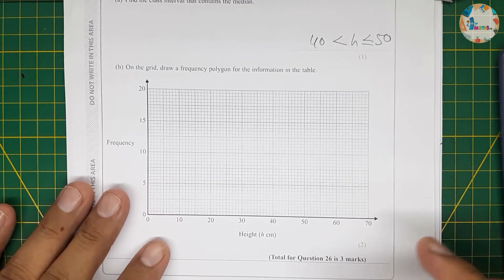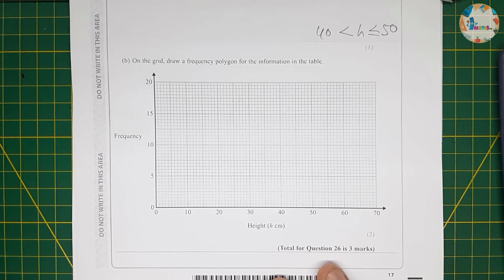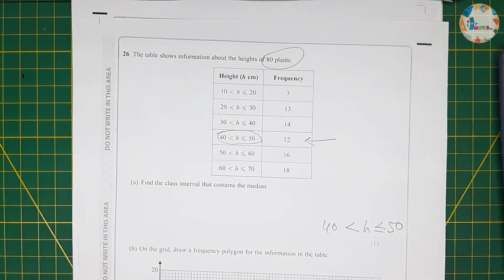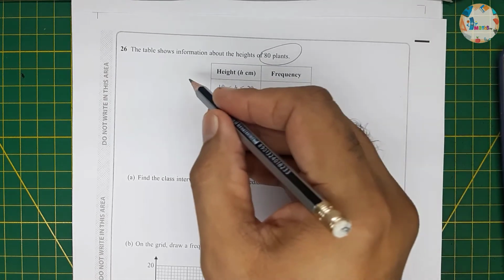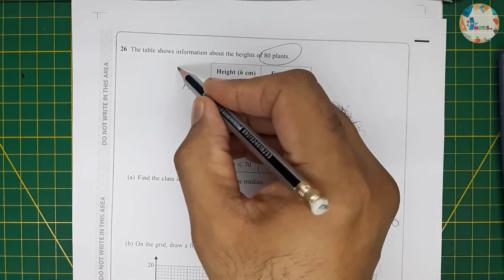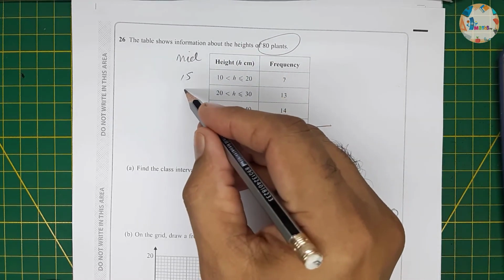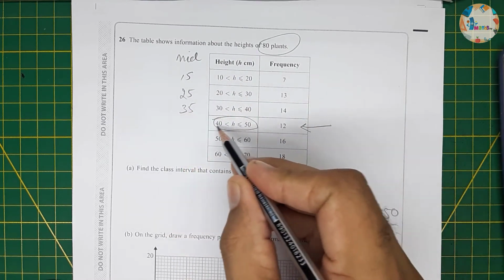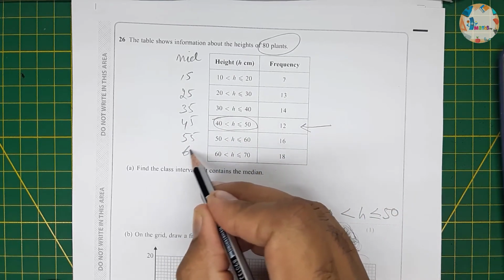On the grid, draw the frequency polygon for the information in the table. So we have to draw the frequency polygon. To draw the frequency polygon, we will be taking the midpoints of these ranges. So 20 plus 10 will be 30, so the midpoint will be 15. This will be the mid range. So this will be 25 for this one, 35 for this one, and 45. This will be 55, and this will be 65.